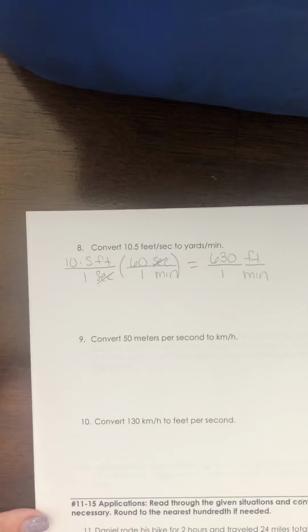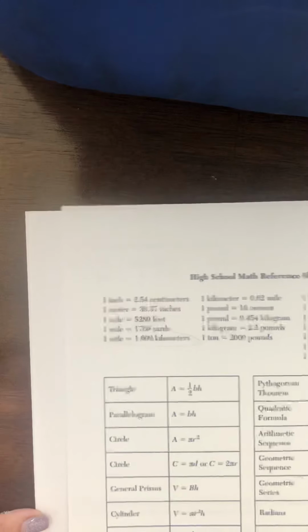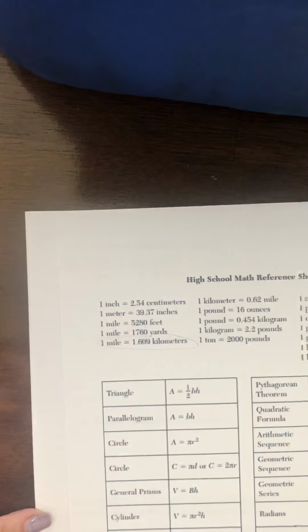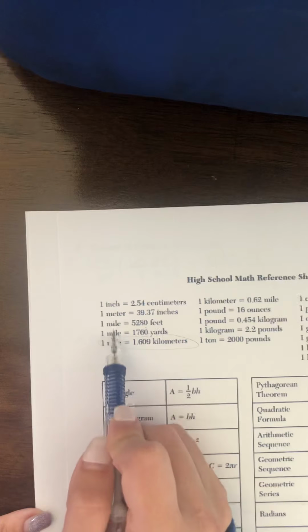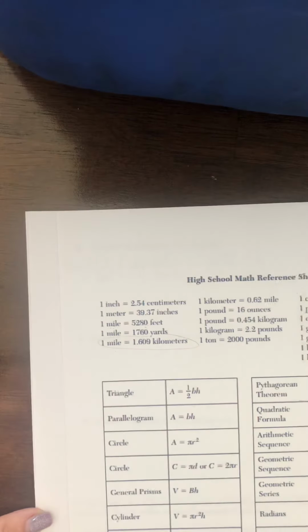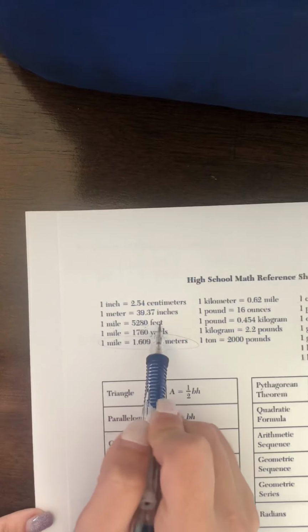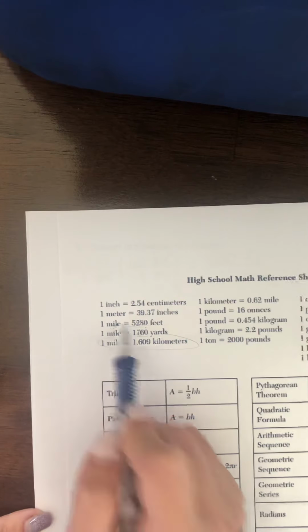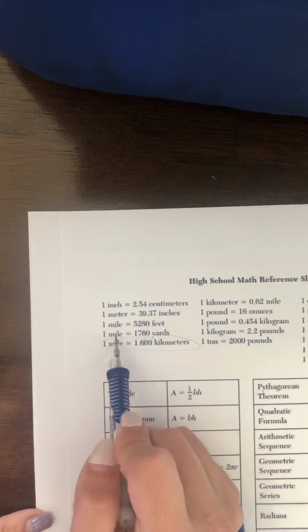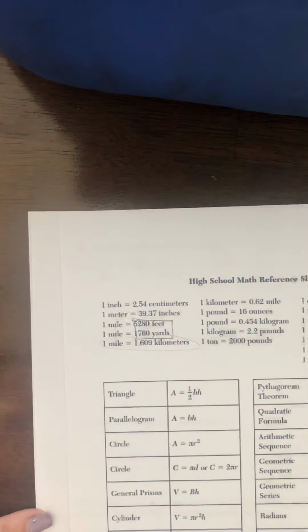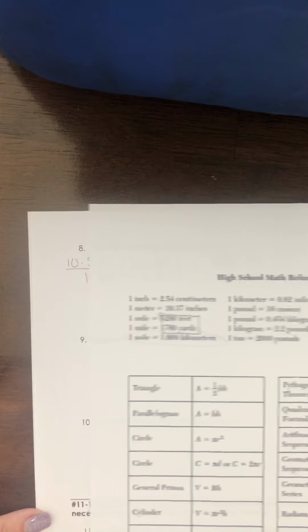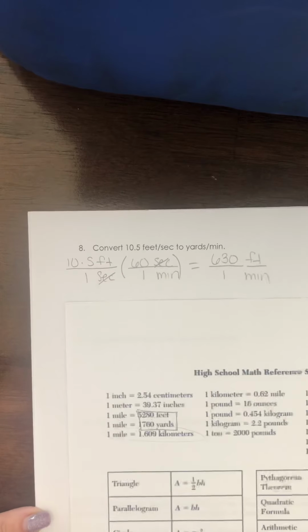So to convert feet to yards, let's look at our formula sheet. And I know that I do not have feet and yards in the same thing. But if multiple things are equal to a mile, aren't they equal to each other? So if 5,280 feet equals a mile, and 1,760 yards is equal to a mile, then these two things are actually equal to each other. So I can use that instead of having to do multiple pieces of my formula.